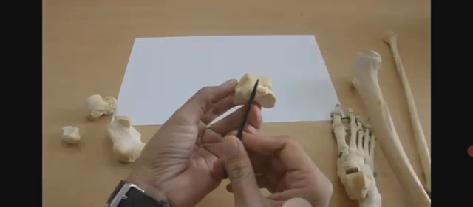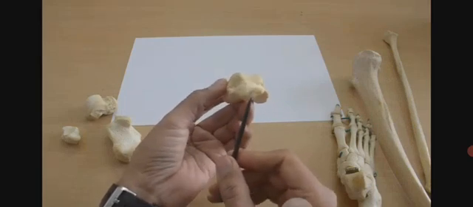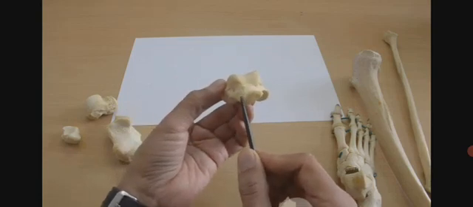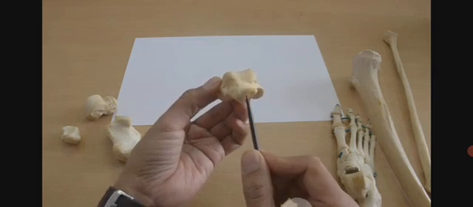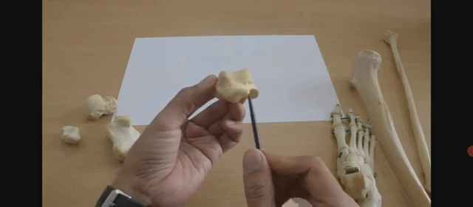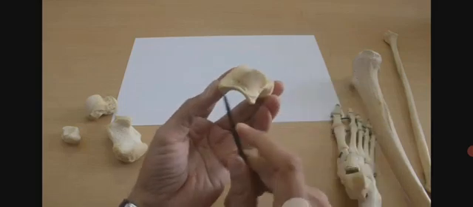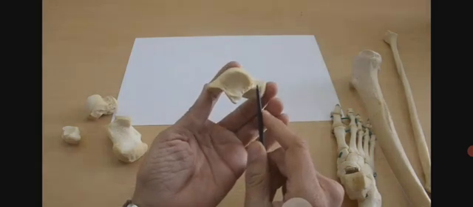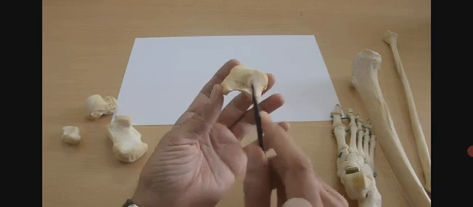Now this groove is clearly appreciated when you see it from behind. So over here you can clearly see the groove, and this is lodged by the tendon of flexor hallucis longus. The medial tubercle in its upper part provides attachment to superficial fibers of the deltoid ligament. They are also termed as the posterior tibiotalar ligament, and below it is providing attachment to the posterior talocalcaneal ligament. The lateral tubercle provides attachment to the posterior talofibular ligament. So the anterior talofibular ligament is attached to the lateral aspect of the neck, whereas the posterior talofibular ligament is attached to this lateral tubercle of the talus.